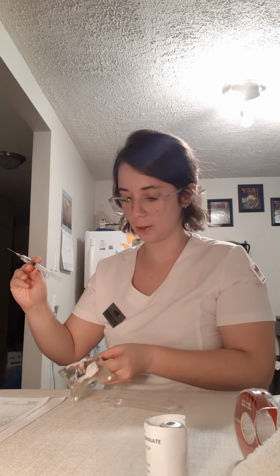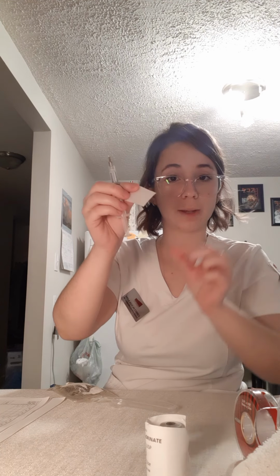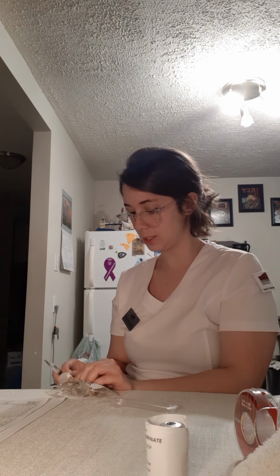Now, I'm going to inject that into my NaCl bag. So, I'm going to put the bag close to the end of the table, and I'm going to be very careful with the needle. I'm going to take my little wipe, and I'm going to wipe the end of it.